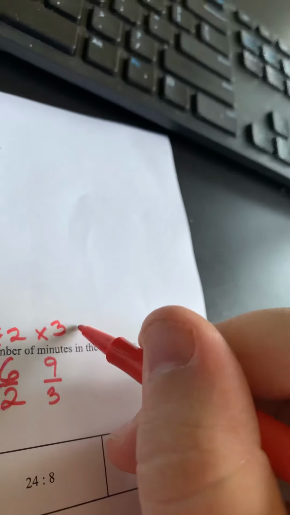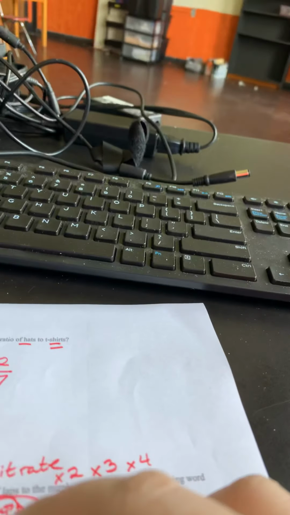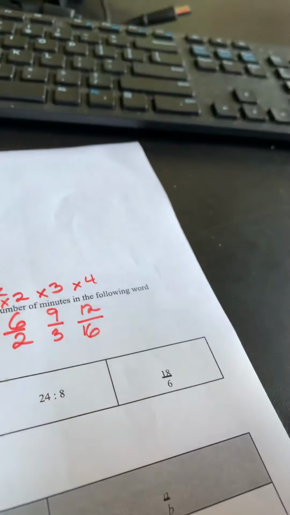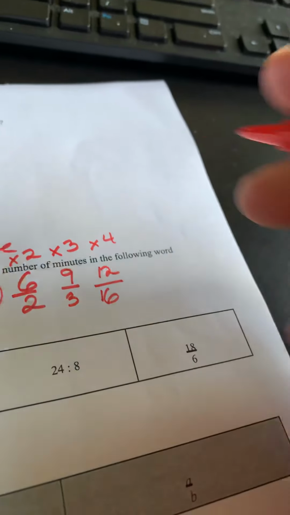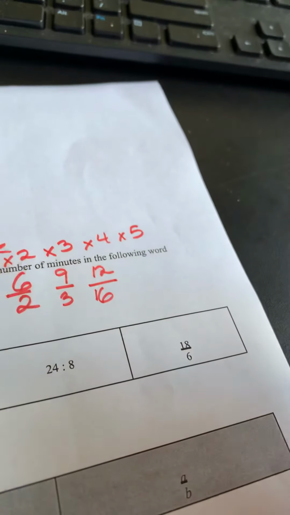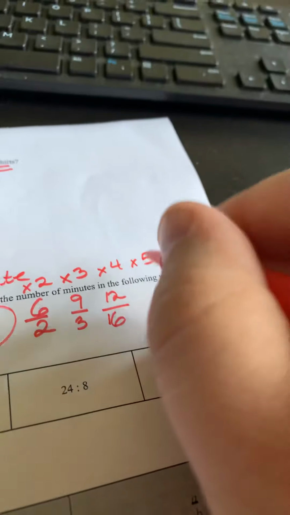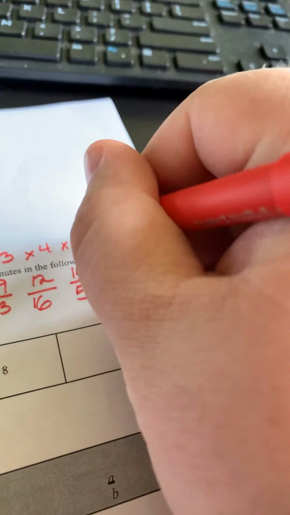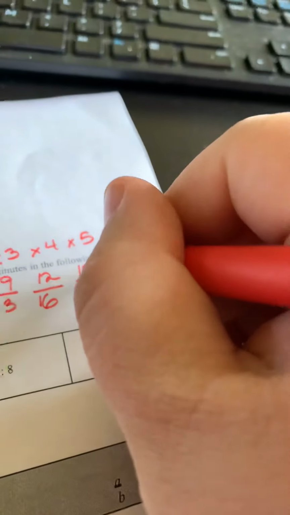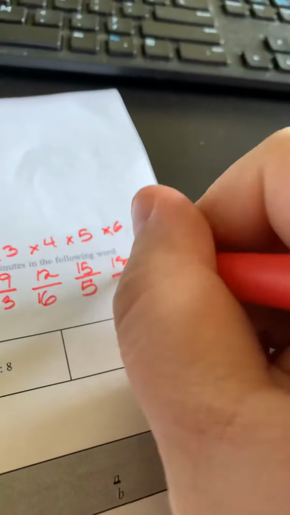Okay, by 4. 3 times 4 is 12. 4 times 4 is 16. No. Times 5. 3 times 5 is 15. Nope. We're getting there. By 6. 3 times 6 is 18. 1 times 6 is 6.